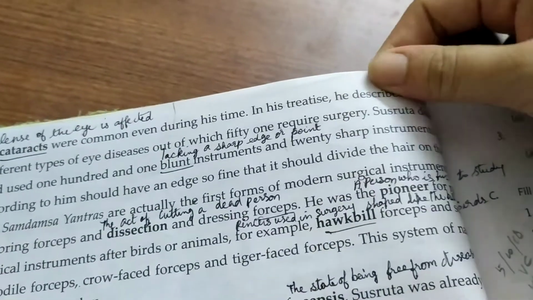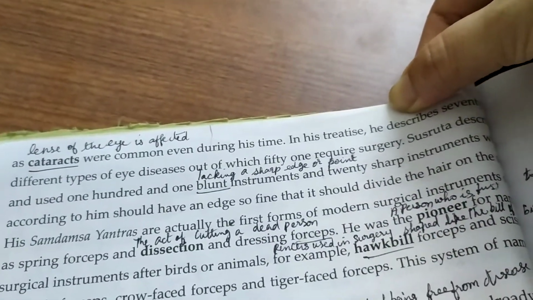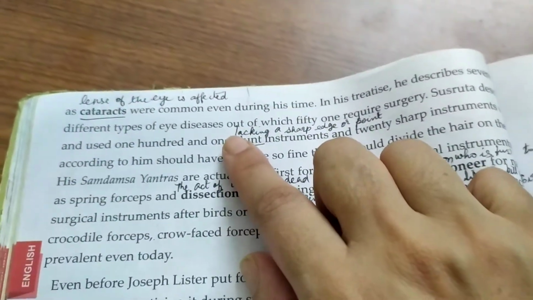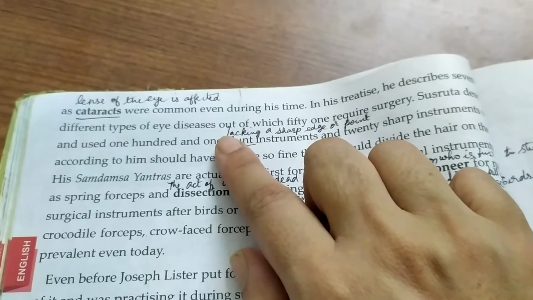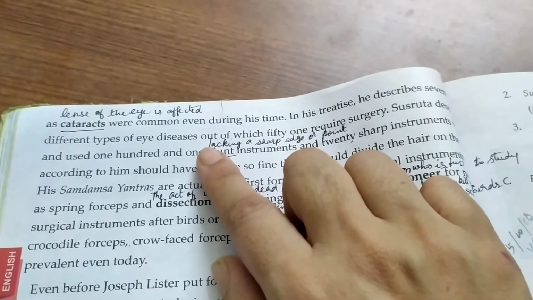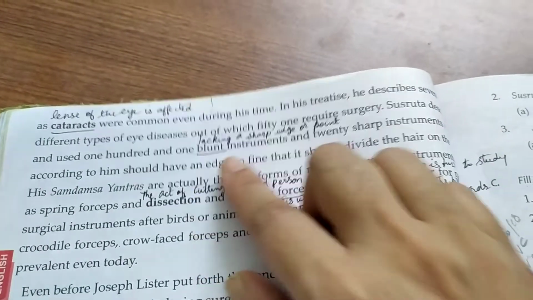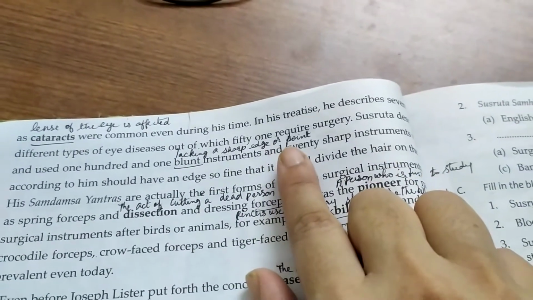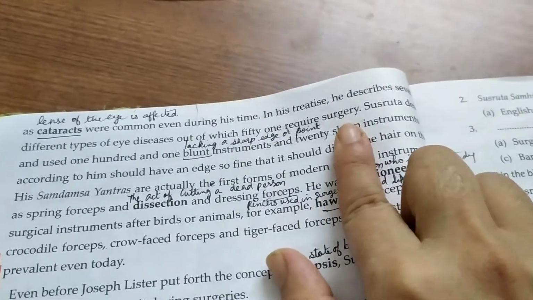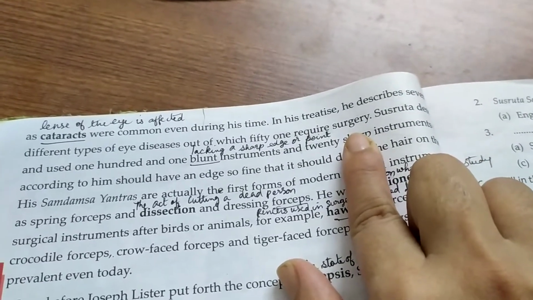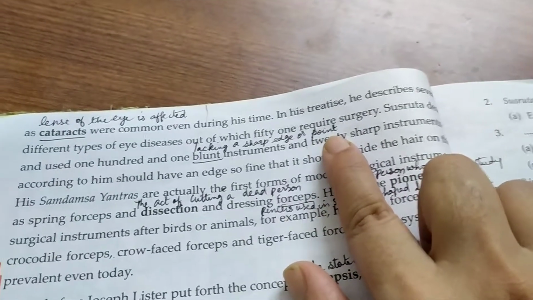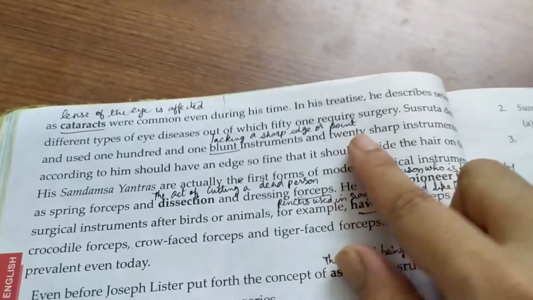In his treatise, he describes 70 different types of eye diseases, out of which 51 require surgery. Susruta is telling that out of the 70 different types of eye diseases, 51 require surgery.